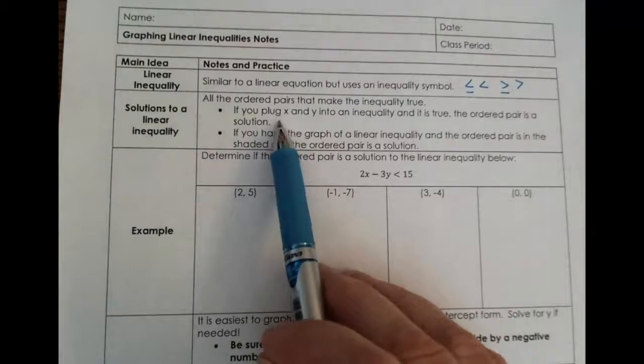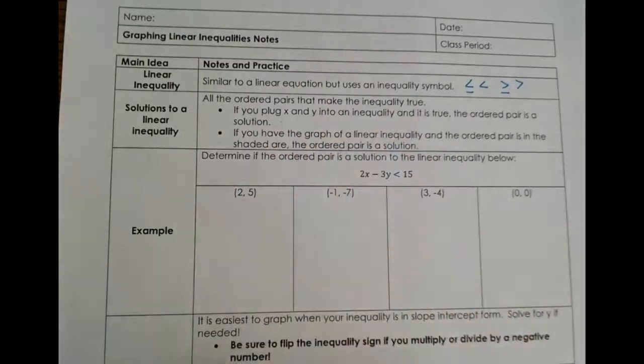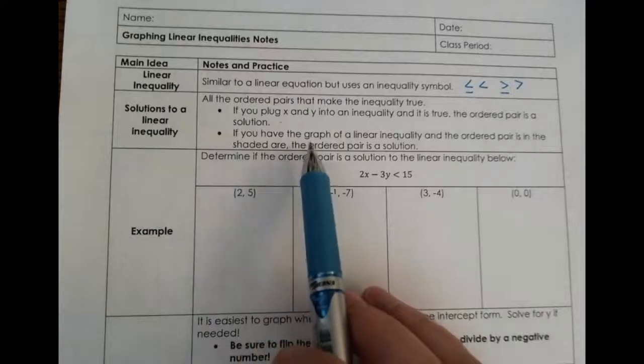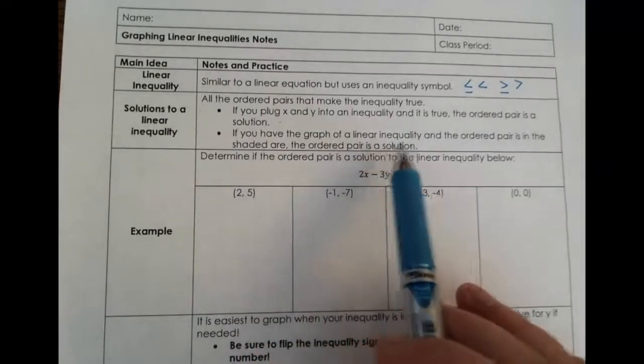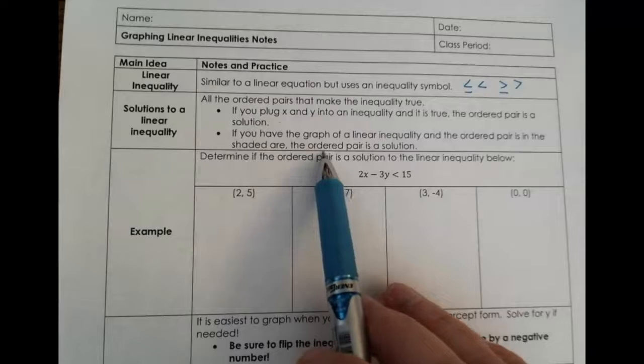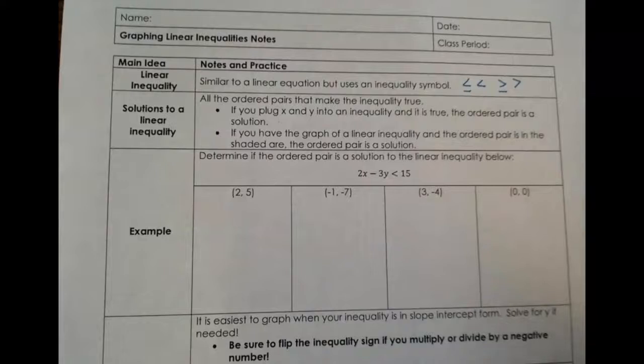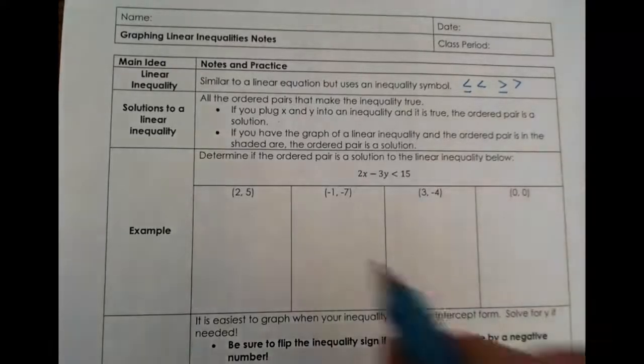All the ordered pairs that make an inequality true are the solutions. Couple ways you can find them. One, if you plug in x and y into the inequality and it's true, the ordered pair is a solution. If you have the graph of a linear inequality, and the point is in the shaded area, which you'll find out about, then it is a solution. So let's first try this algebraically, which we have done previously with one variable inequalities.